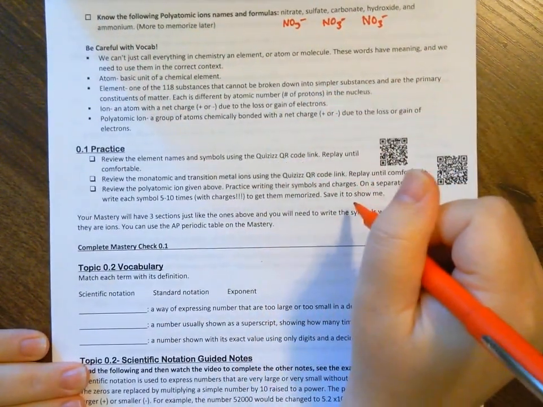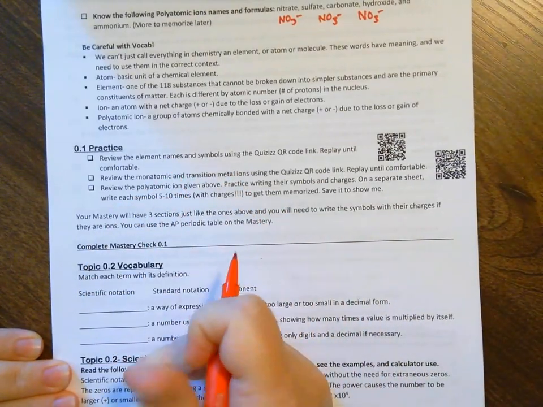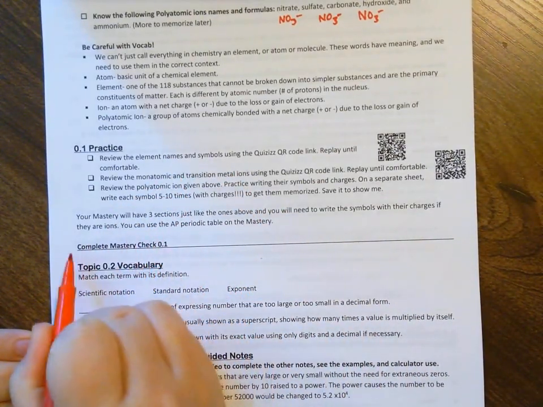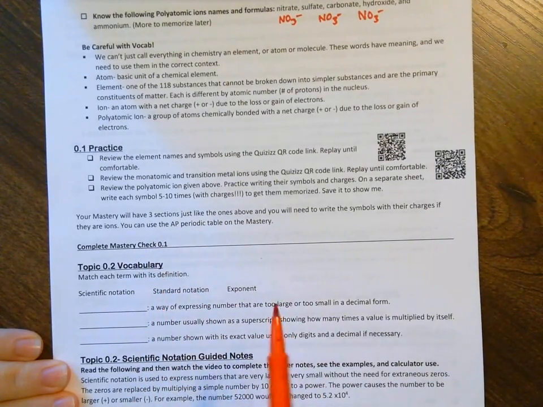Once you get through your practice, you're going to see that it has this kind of big line, and then it goes into the next topic. That is your signal that you are ready to do your mastery check. There's a little note about the mastery check here. You will be able to use your periodic table.